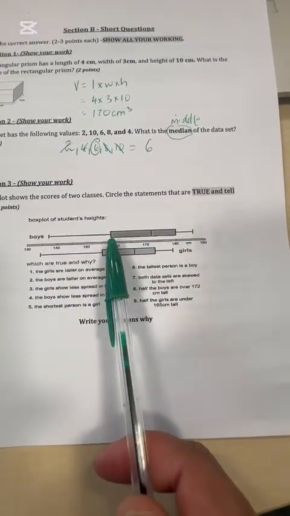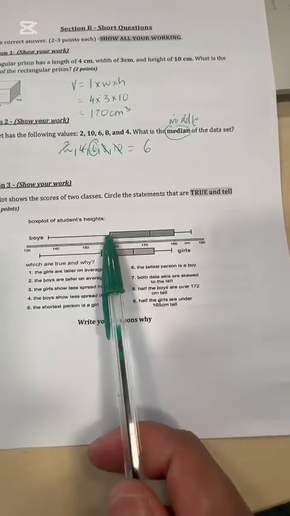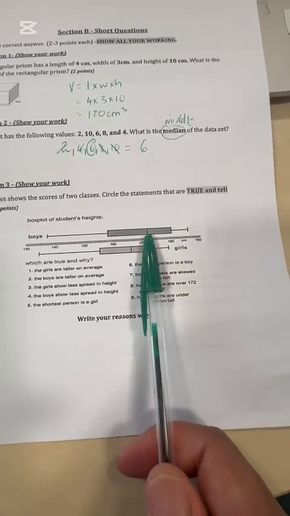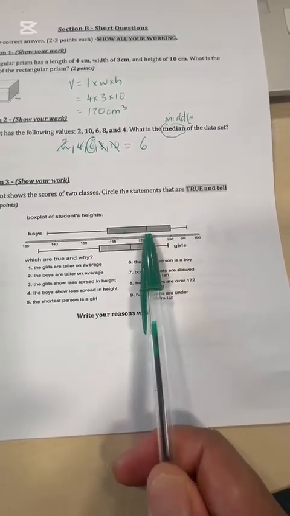This is Q1, which is a quarter of the data for the boys. This is Q3, which is 3/4. This is the median, which is the middle, which is half of the data. The same for the girls: minimum, maximum, Q1, Q3, and Q2. Let's observe carefully to find the truth. Which of these are true?